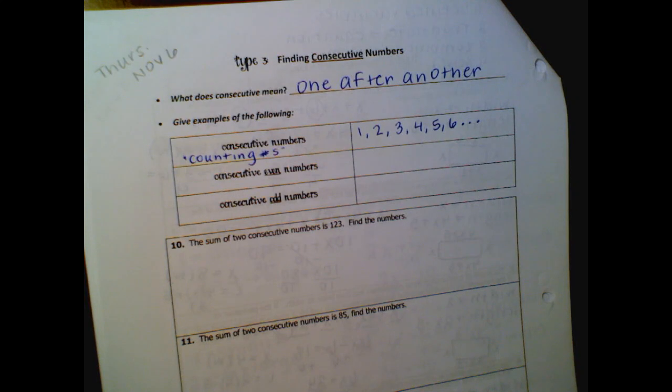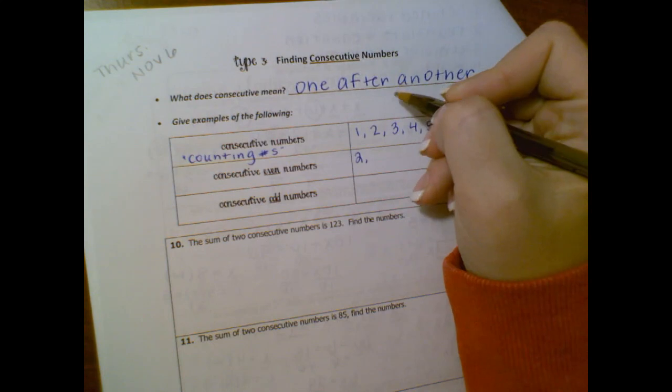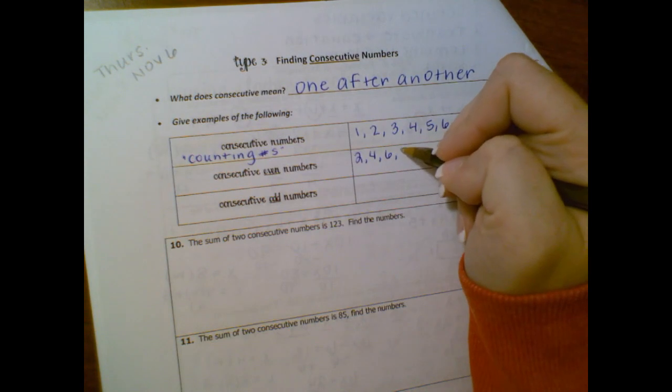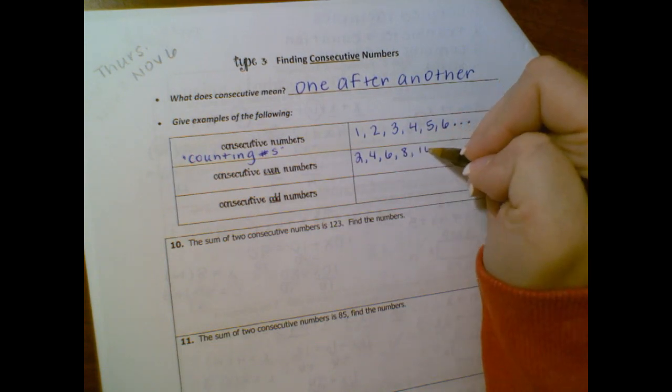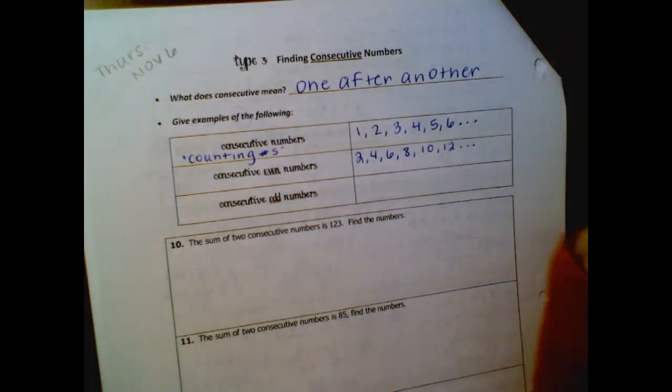Consecutive even numbers, I'm going to start with 2. The next even number after 2 is 4. Next even number after 4 is 6. Next one would be 8, 10, 12, and so on.